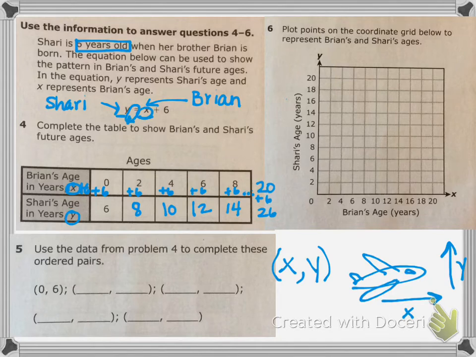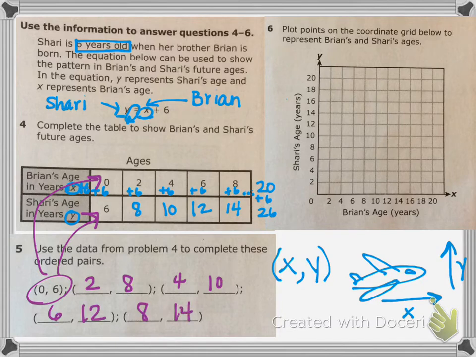Let's go ahead and put what our ordered pairs would be. You see this first one is done for you. Up here they have X as 0 and Y as 6. So we're going to do the exact same thing. Brian's age is the X, so we have 2. And then Sherry's age is the Y, so we have 8. So 2, 8 would be our next coordinate pair. 4, 10 would be the next one. 6, 12 would be the next. And then 8, 14 would be the next.